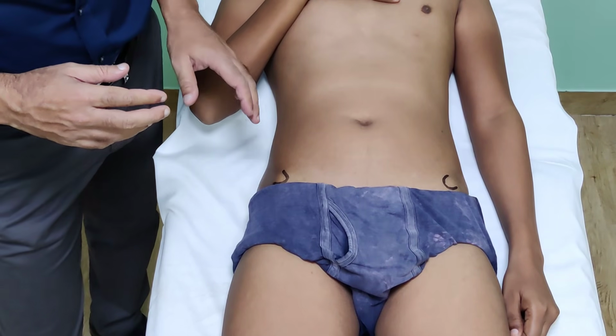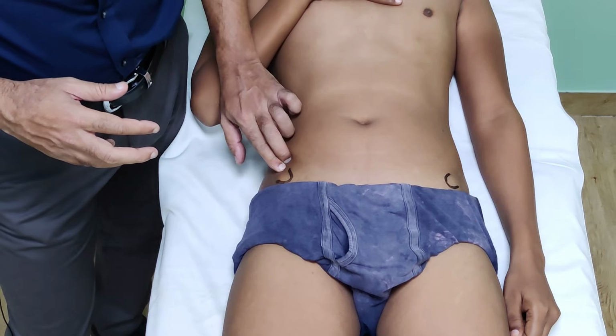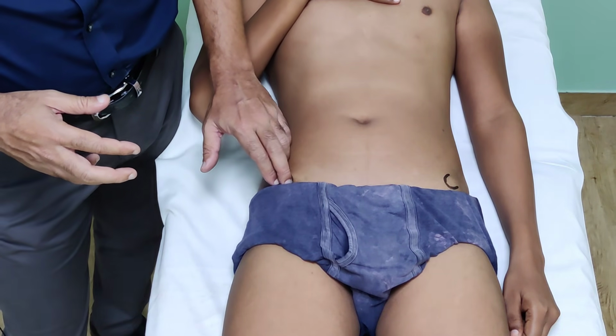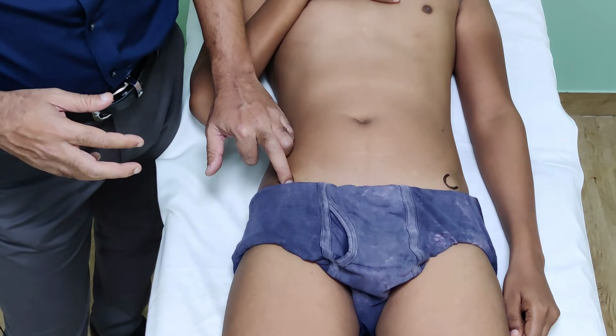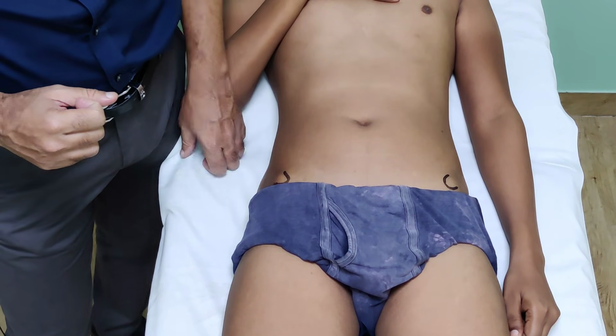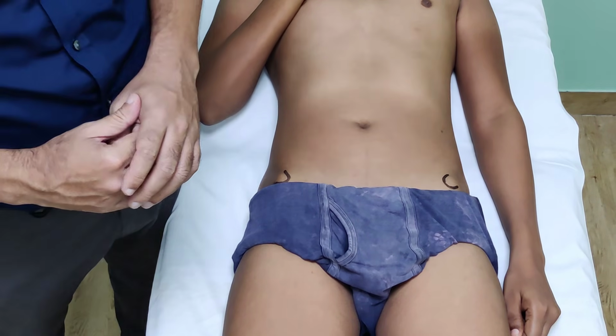Now the second, less common way is to follow the iliac crest, keep climbing on the iliac crest, and once you have reached the end and you feel a dip, that is the start of the ASIS. So this is how you feel the ASIS. So once you feel it, mark it so that you can comment upon it during your examination.